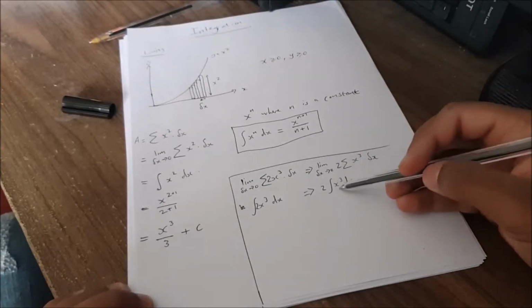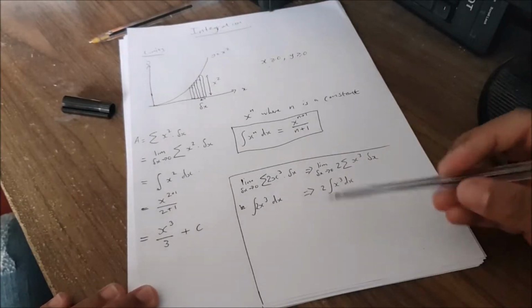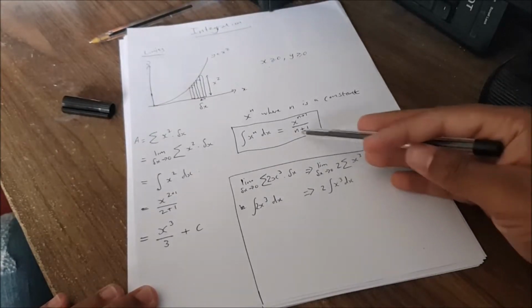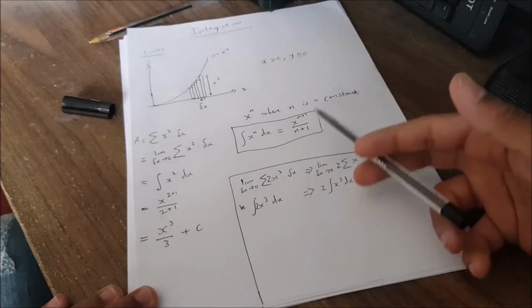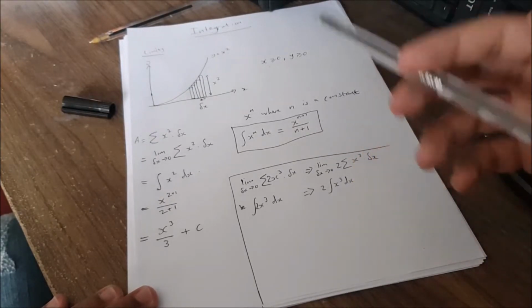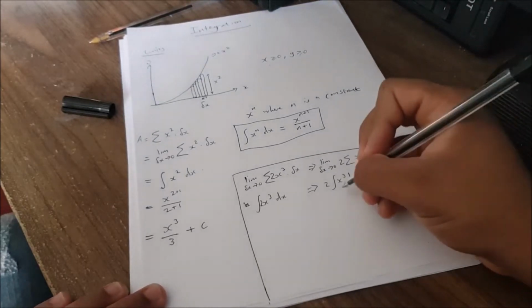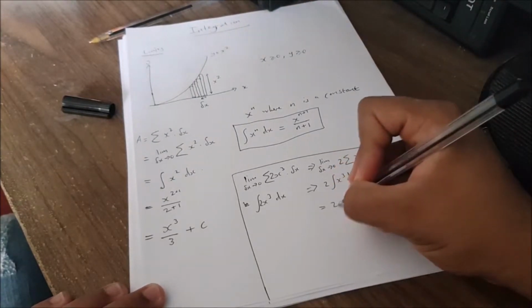This makes it a whole lot easier, mainly because we don't have to deal with this 2 in this general formula. The constants are independent from each general formula. That's a good thing.